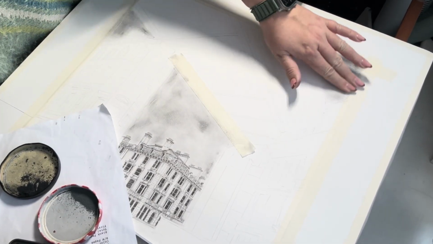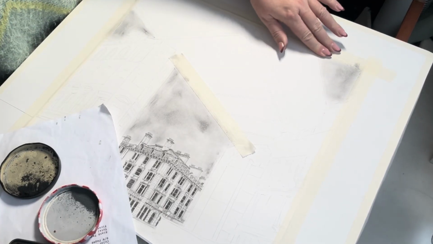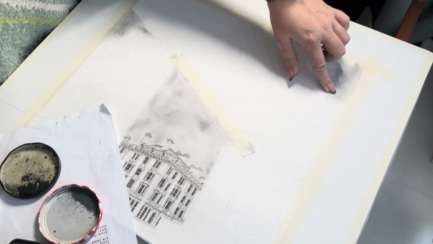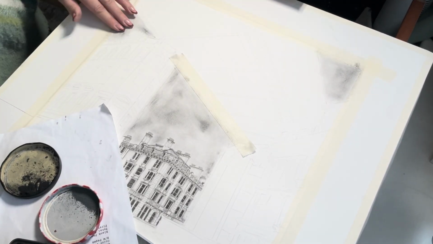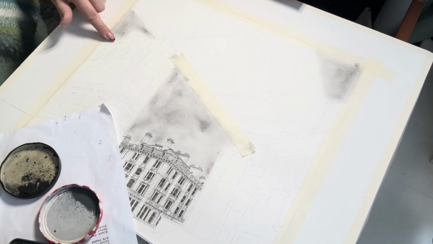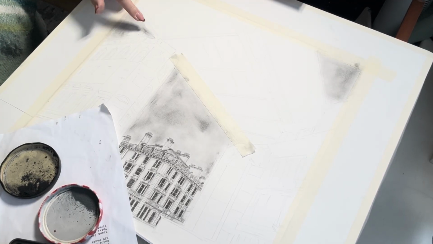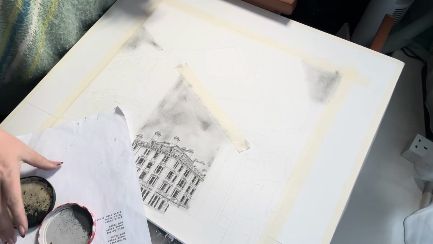Up here, it was just a case of sticking it on. I have gone over a little bit of my reference marks, but it's not a big issue because this part of this building is against the sky and it's quite dark anyway. And over here, you can see as well, I've gone over some of the chimney reference points here. Again, it's not a worry. The graphite dust will rub out, and also I am going to go in there anyway.